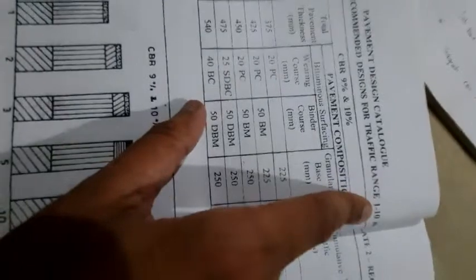And if you go further, this is plate 2 and this is plate 1. Plate 1 ranges from 1 to 10 MSA, and plate 2 ranges from 10 to 150 MSA. Clear?